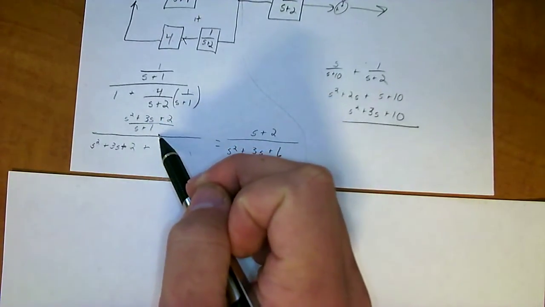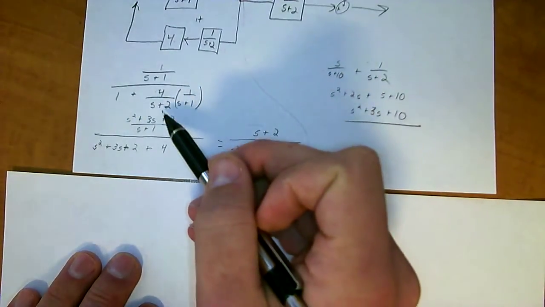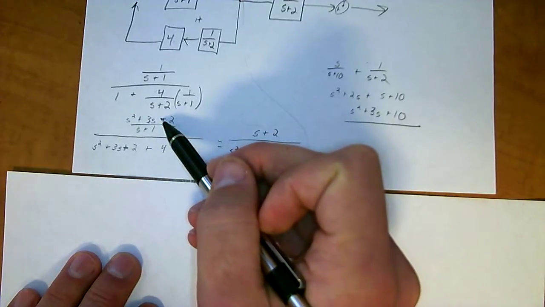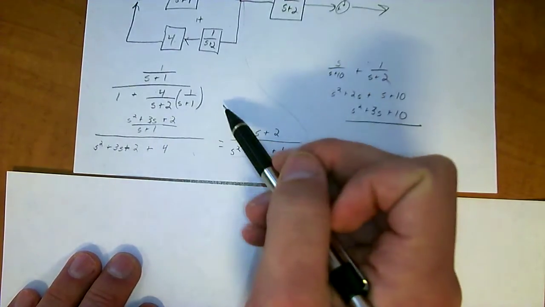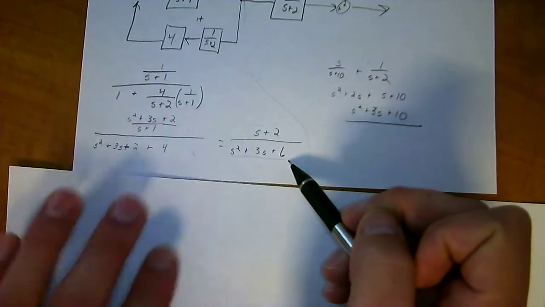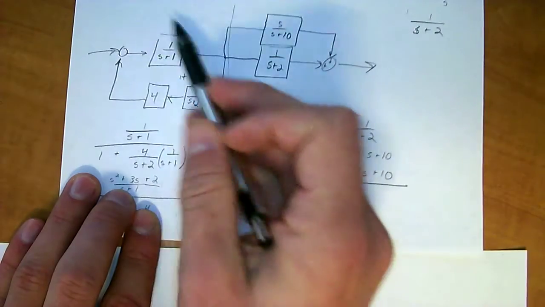Now if you want to simplify that, you actually factor this out again, or remember that it's just this factor right here. So the s plus 1's cancel, because this factors to s plus 2, s plus 1. Cancel the s plus 1s, and you end up with s plus 2 over s squared plus 3s plus 6. And that's the function, the equation for this entire feedback loop right here.